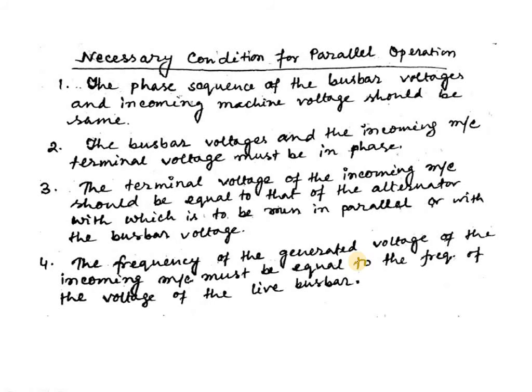Another thing you have to keep in mind: before connecting the alternators in parallel, we have to test the alternator synchronization. That can be done with the same experiment of the light and dark lamp method, where we have connected the alternators, matched the terminal voltages, and matched the frequency of the alternators with the grid frequency with the help of either a synchroscope or the dark lamp, light lamp method.